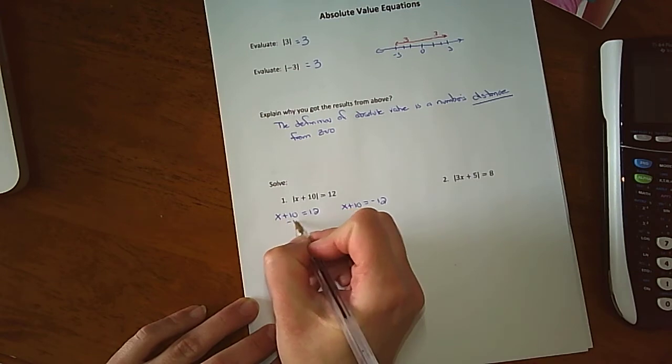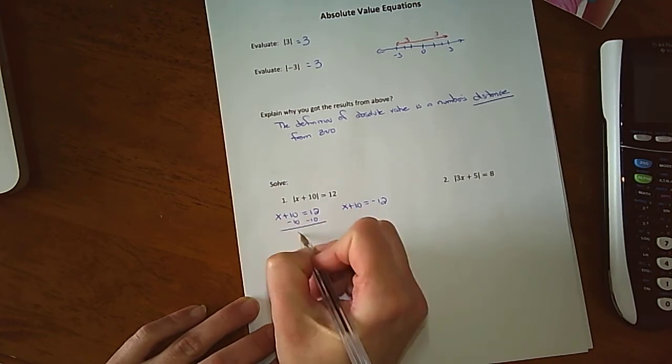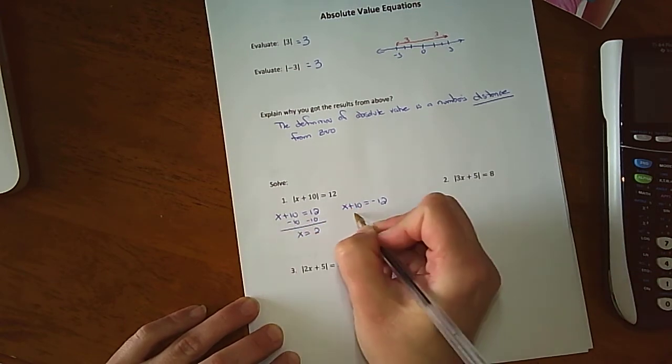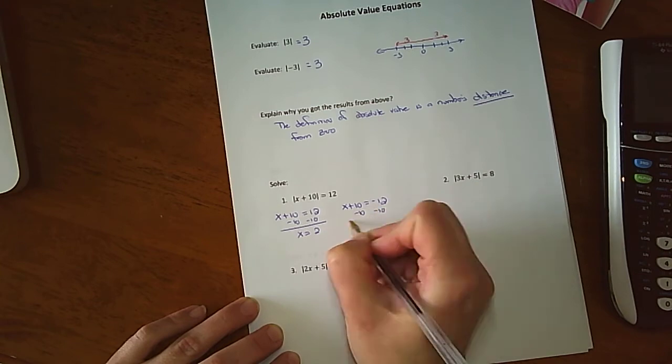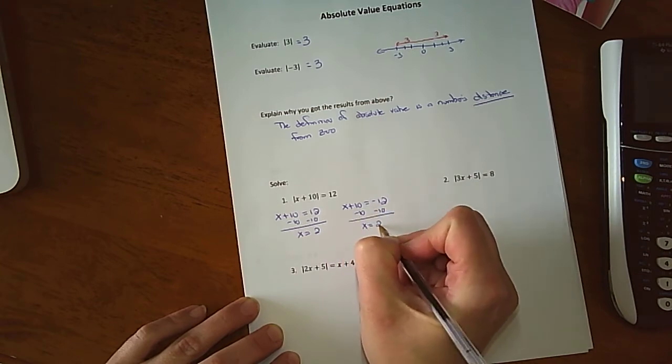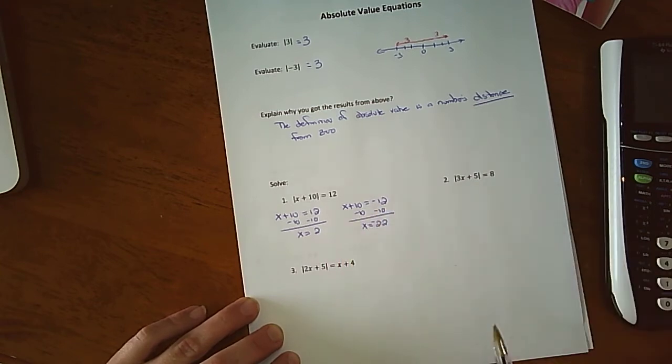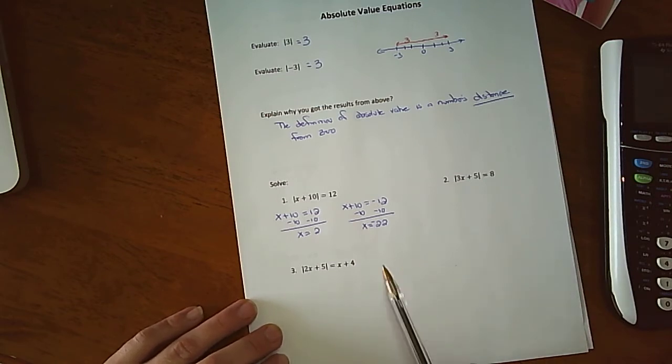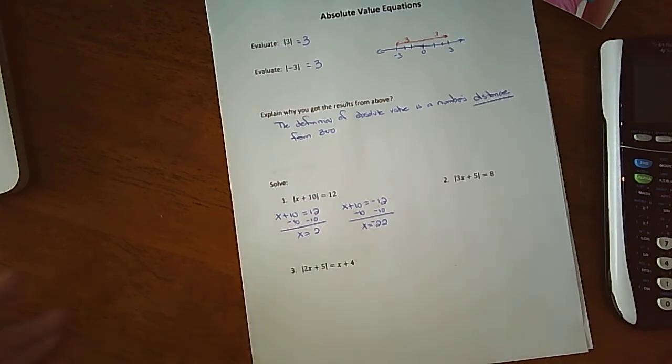So subtract a 10. X equals 2. Subtract 10 here. X equals -22. These are not yet the answer. Just like with a lot of other equations we did this year, we have to check.